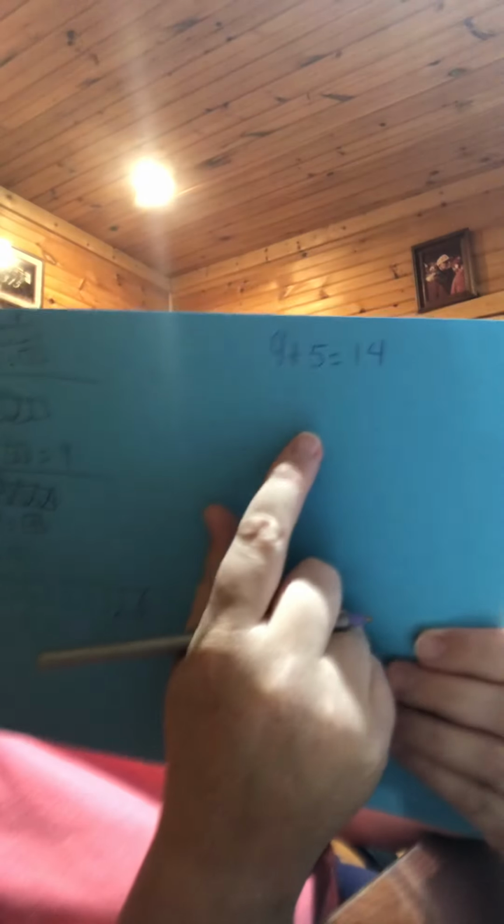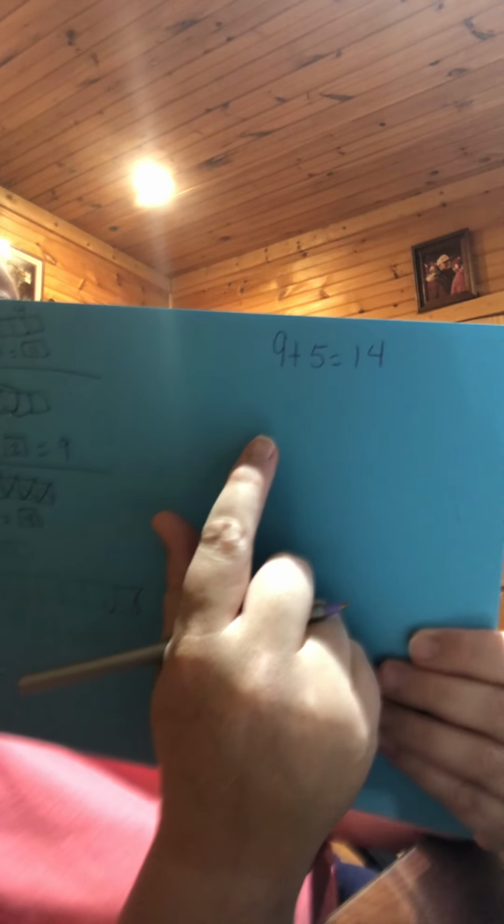And the other way you can get where you're going is make 10, okay? So this one is a little different. So if we have 9 plus 5 equals 14, right? I don't know if we've done this way a lot. So we need to know the fastest way to get to 10.